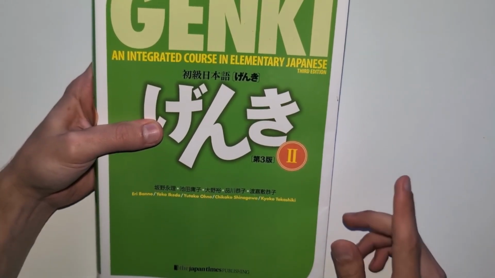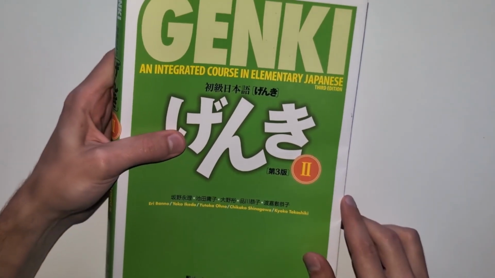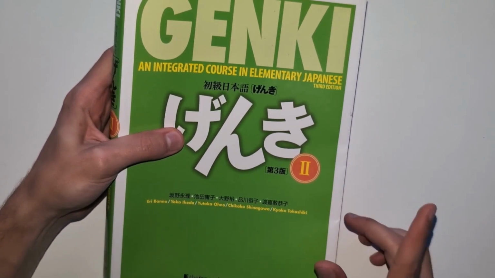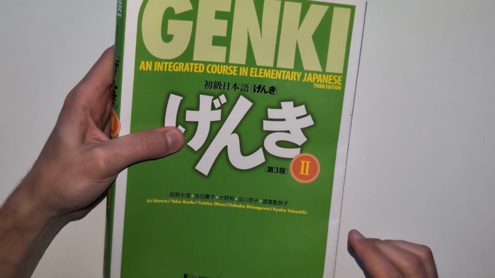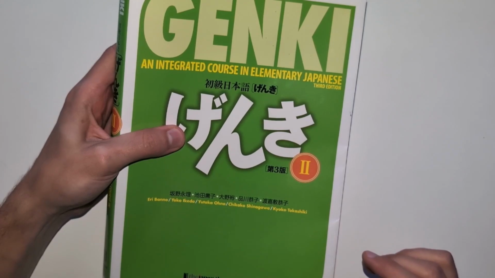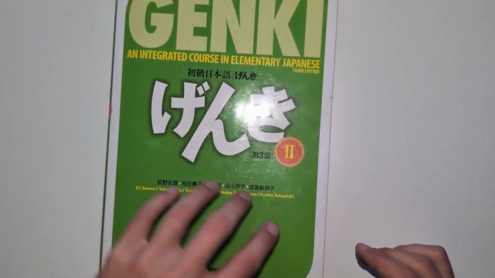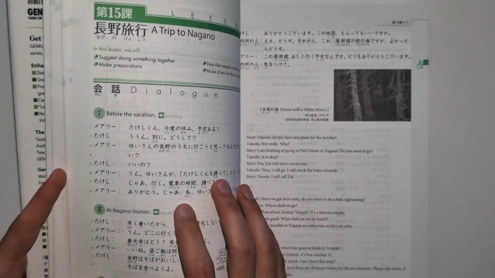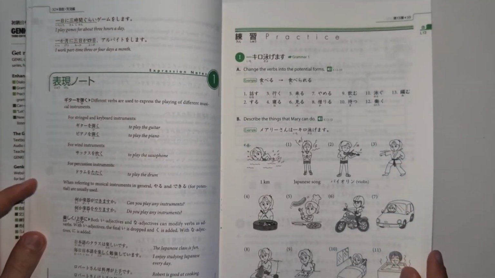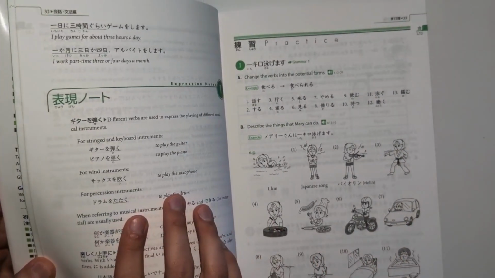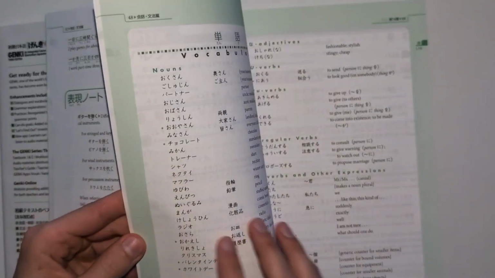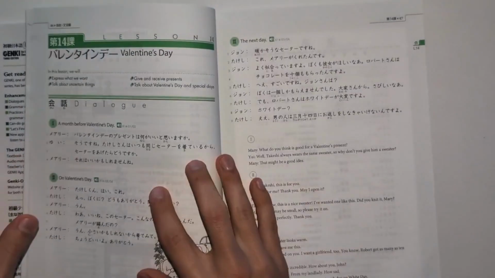Before I do that though, I'm just going to show you and go through how I work my Genki lessons throughout the week. Let's start with lesson 14, because that's what I've done this week.